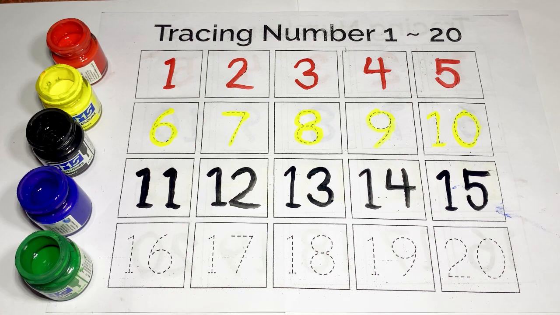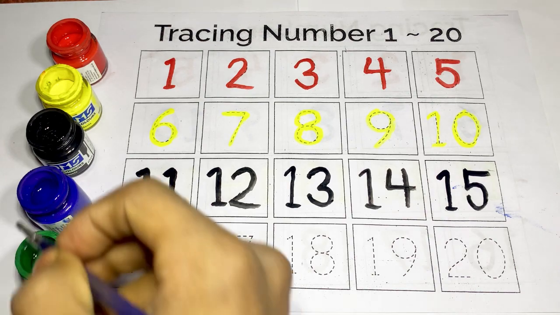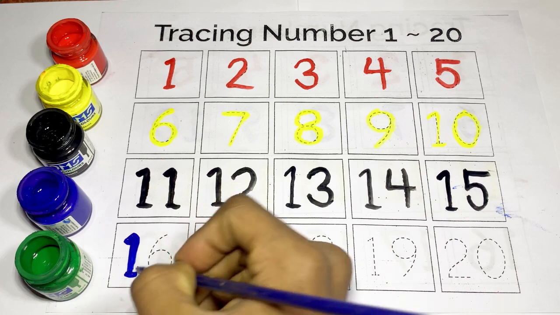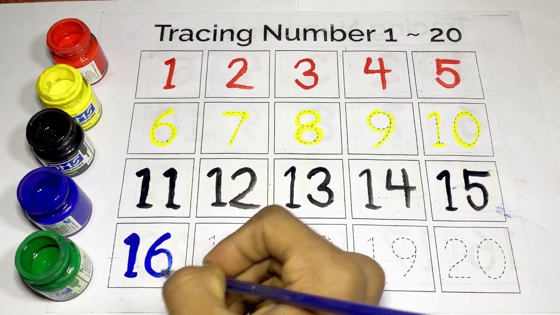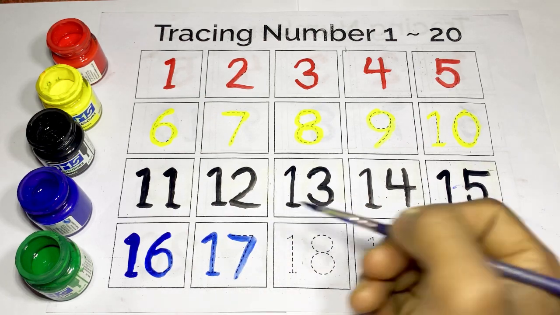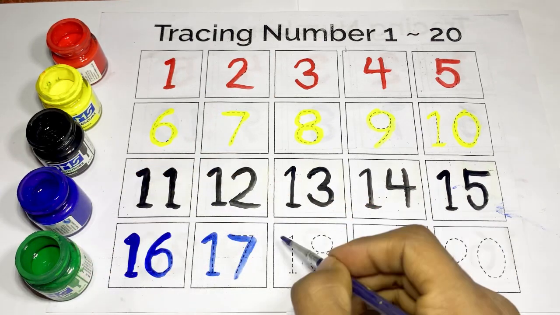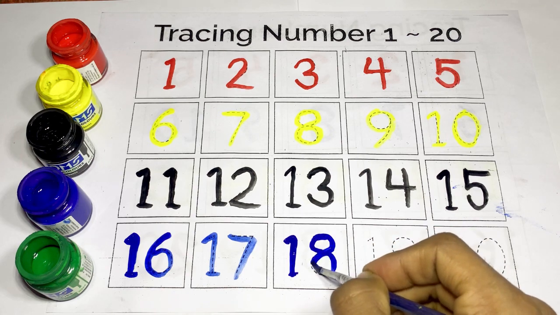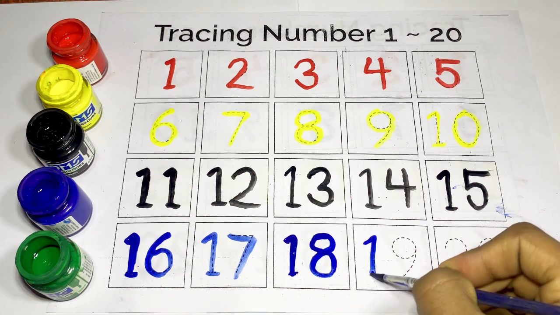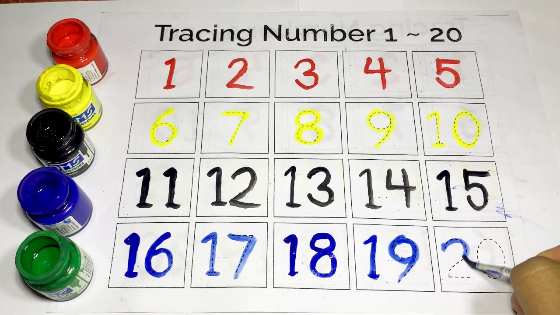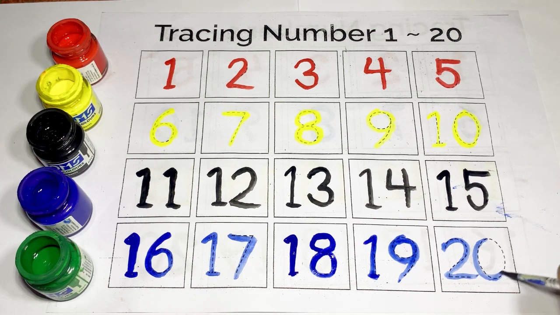Kids, next 16, the number 16, and use blue color. 17, the number 17. Kids, again use blue color and draw 18, the number 18. 19, the number 19. 20, the number 20.